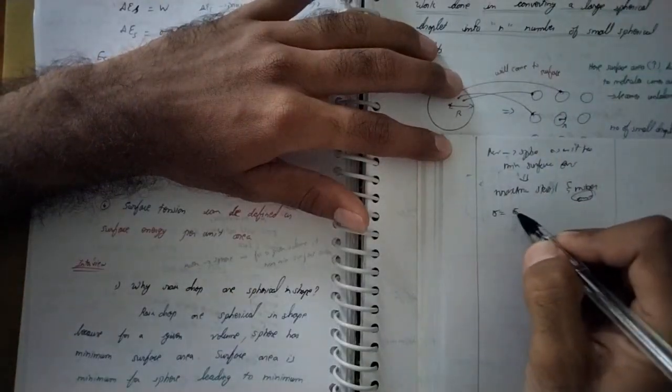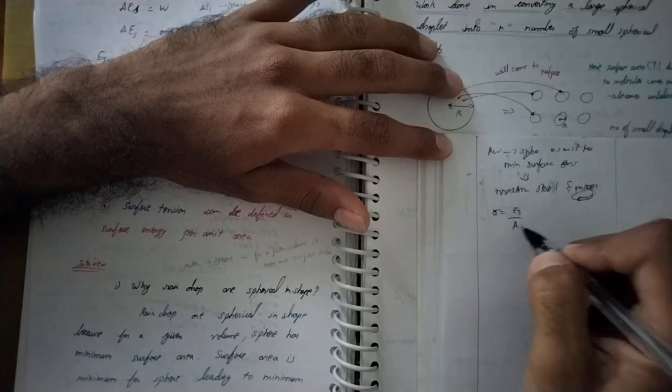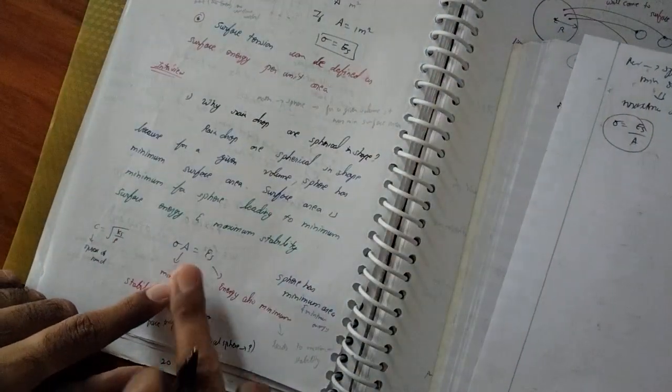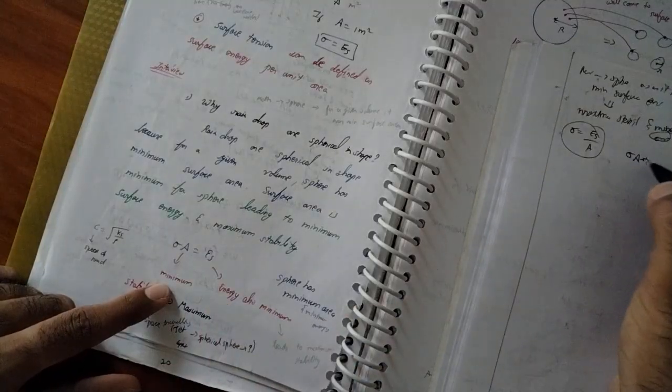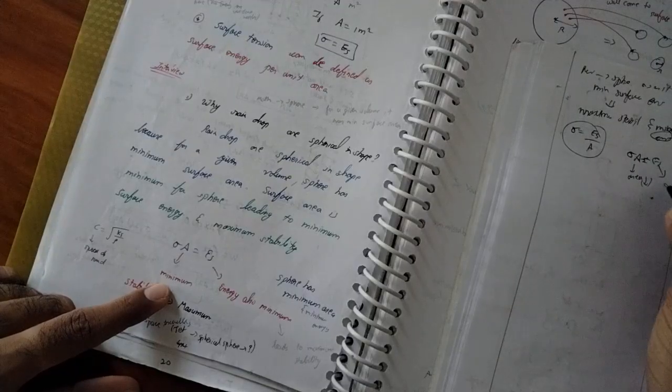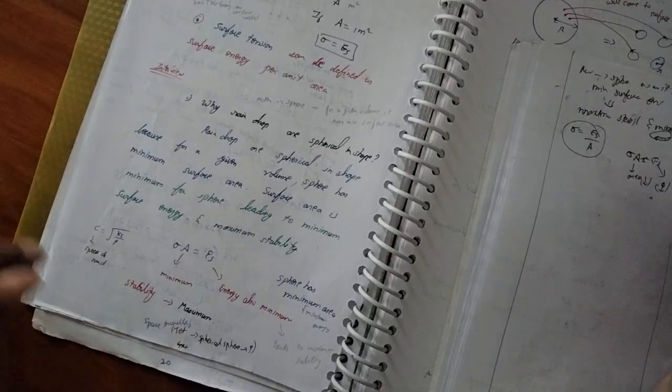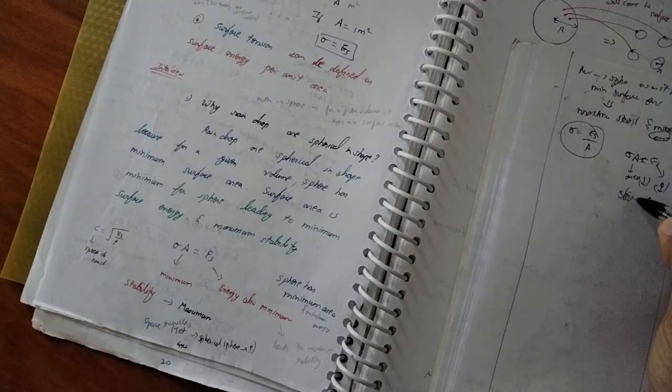So surface energy equals surface energy divided by area. You can see, as the area is minimum, this energy is also minimum. So sigma times area equals the surface energy. As area is lesser, the surface energy is also lesser, but stability will be maximum.